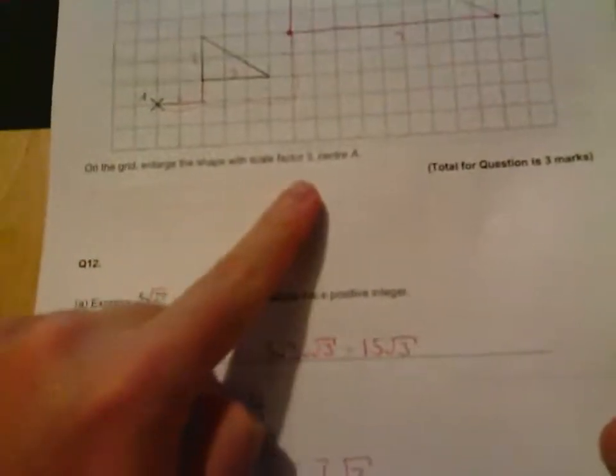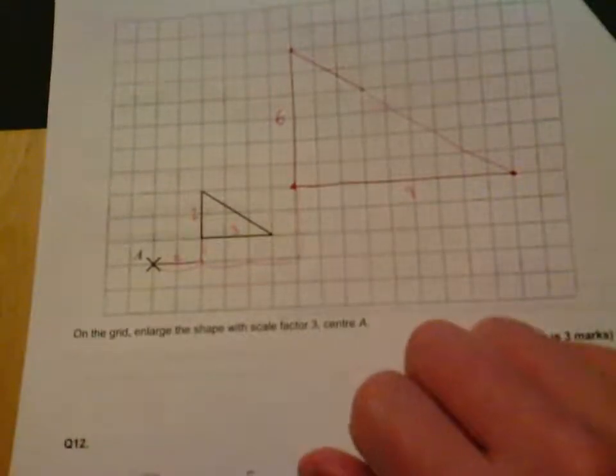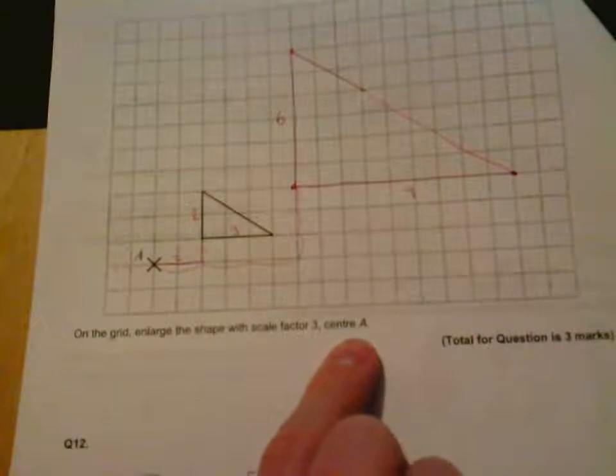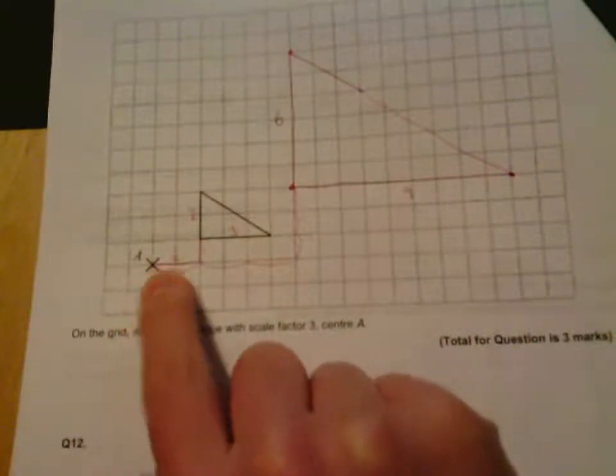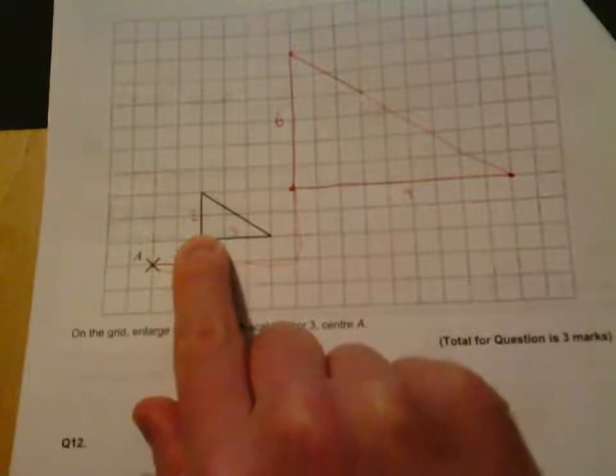Moving on to question 11. This time we were asked to enlarge a shape by a scale factor of 3. My preferred method, there are several different methods for this, is counting, as it also mentioned from center A. So from center A to get to my closest corner on this, I've gone along 2 and up 1.